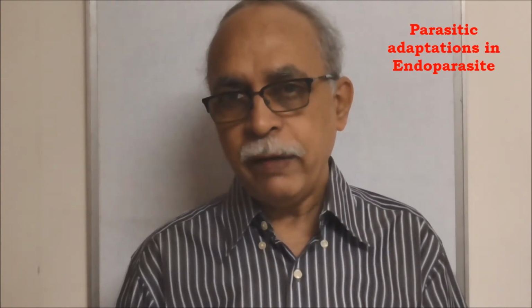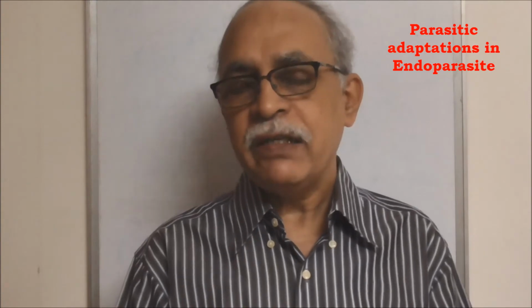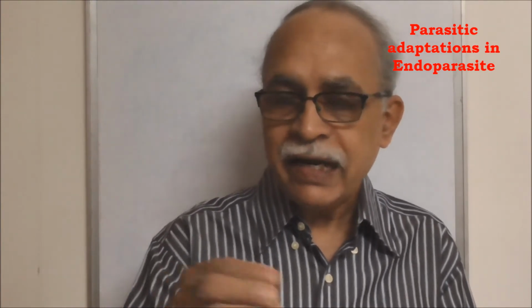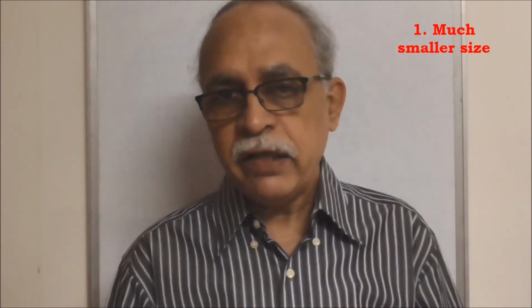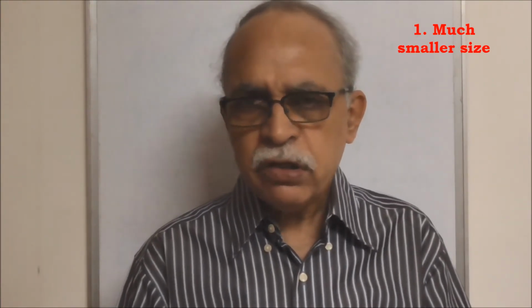Endoparasitic adaptations. The first thing we must understand is that it's a parasite living inside the body of the host. So the first and foremost thing is it must be smaller in size. Smaller in the sense much smaller than the ectoparasite. Too small. Then it has to have a body structure which would help it in living inside the body of the host. Maybe a slender body, maybe a flattened body, maybe a tubular body, or whatever, but which would help it in living inside the body of the host.